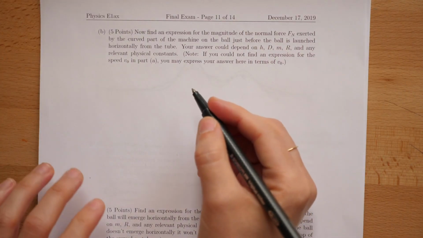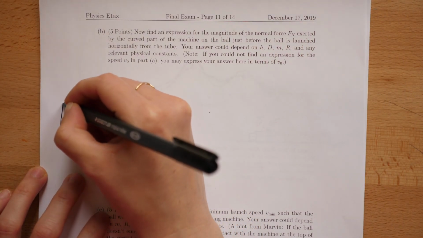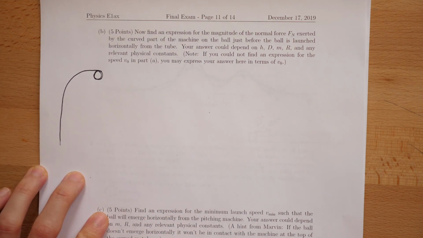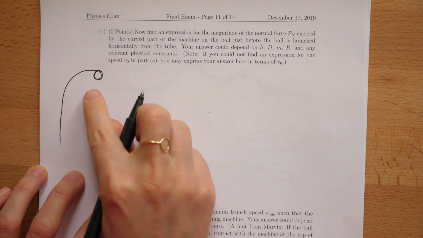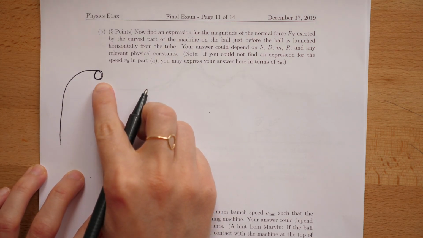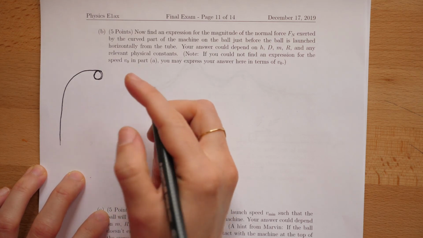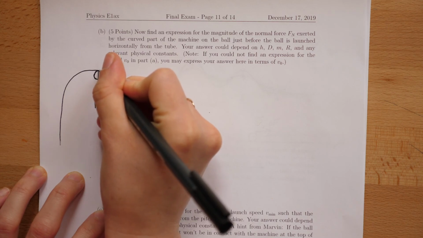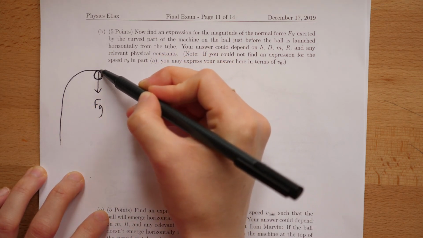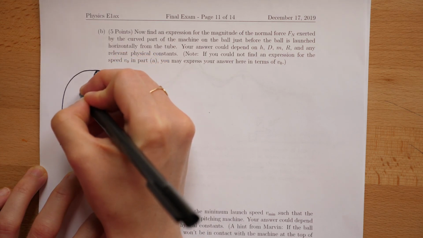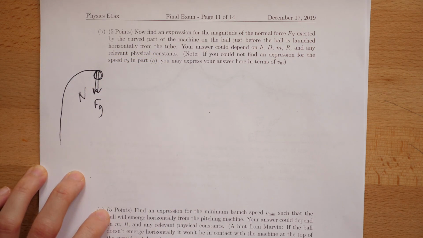So let's draw a free body diagram. The picture looks something like this. The thing comes up and it curves around, and we want to know what's the normal force there. So at this point, we need to figure out what forces are acting on it to draw a free body diagram. Gravity is pulling it down, and it's also touching this piece of metal, so there's going to be a normal force that's also exerted straight down.